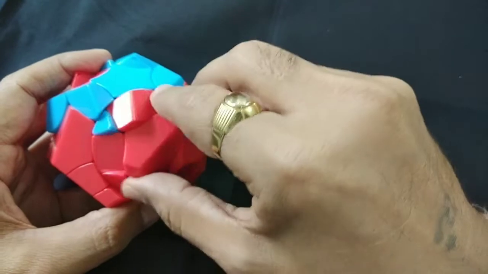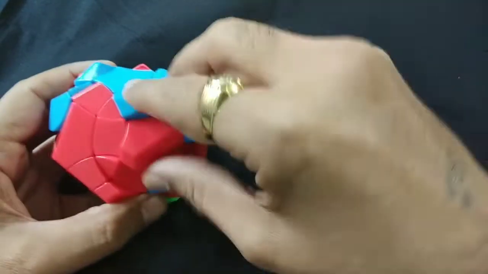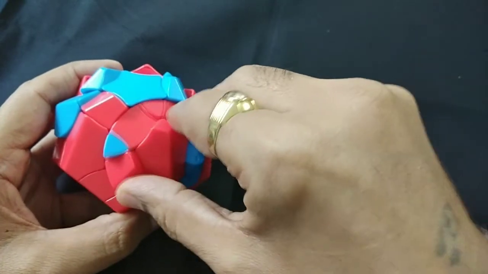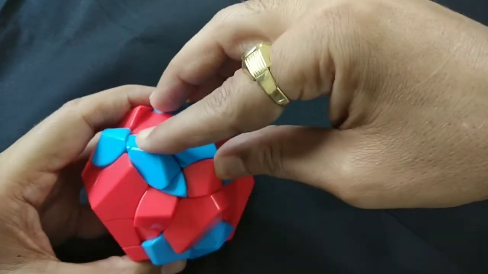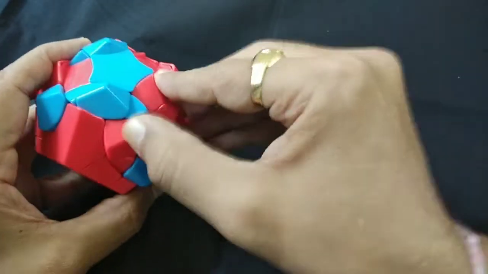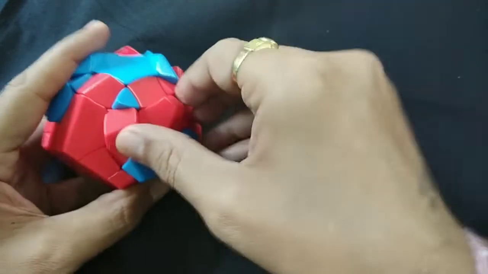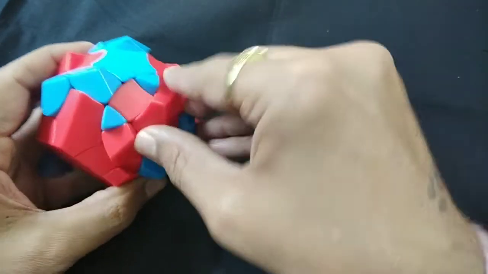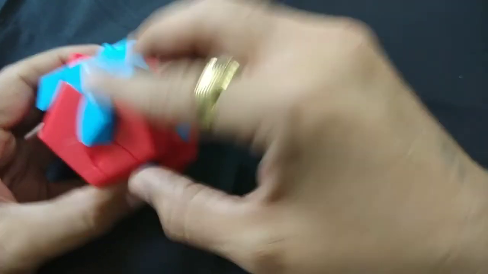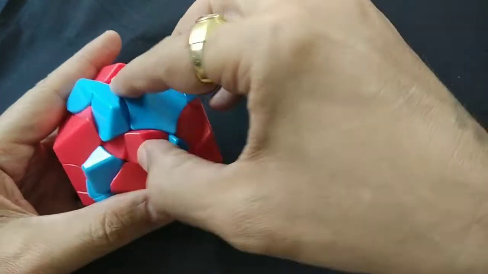Now we have to fix this. This portion is not from here, so maybe we can try with this. Okay, this is fixed. Now this piece, before this we'll fix this corner.